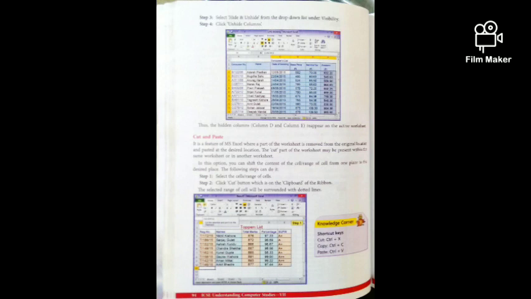So when you look at the cut, what happens? Your information is actually taken into the clipboard, which is known as a temporary memory location of your Microsoft Office, that is called Office Clipboard, and over there it is copied, and then if you want to get it back you use the paste option. So how do you do that?